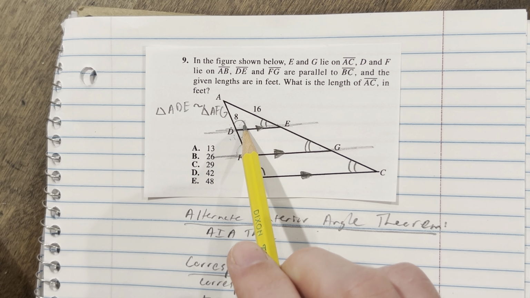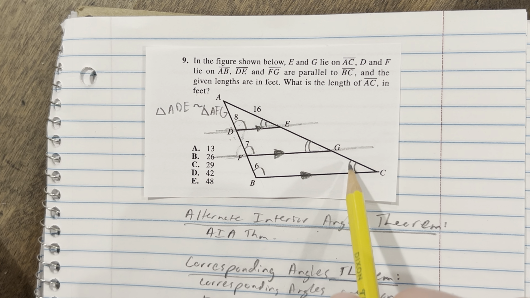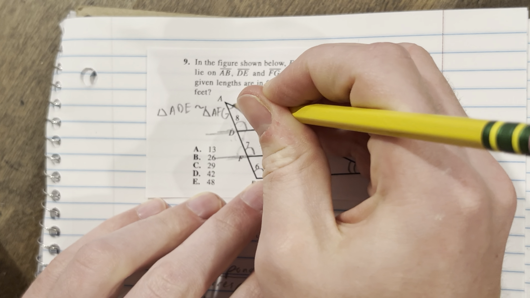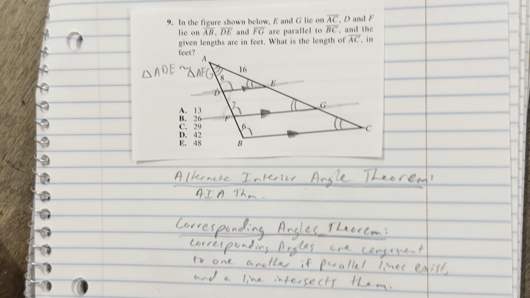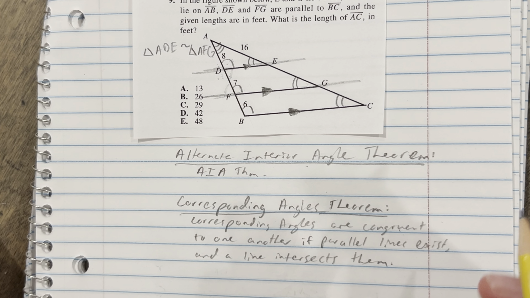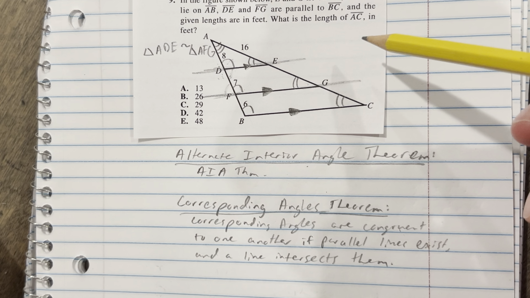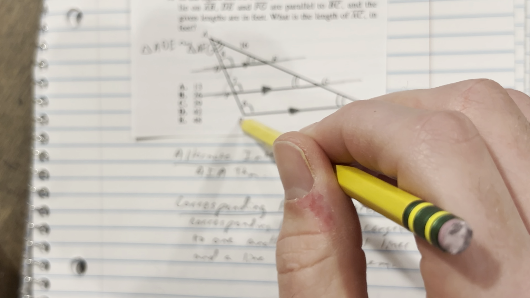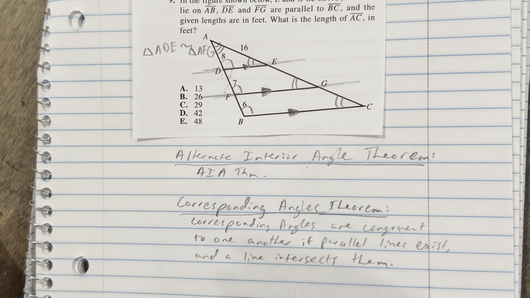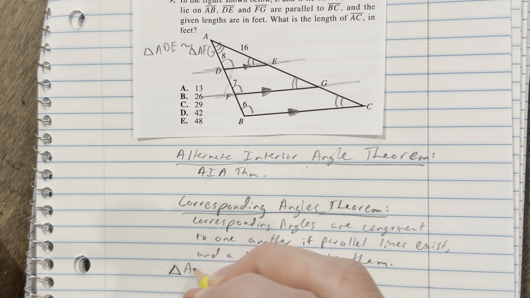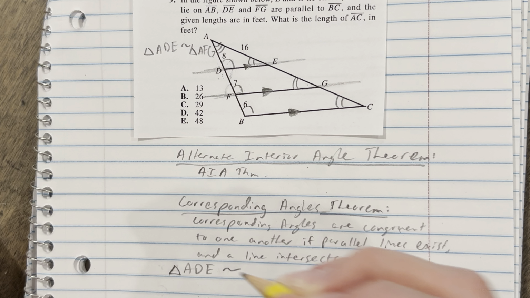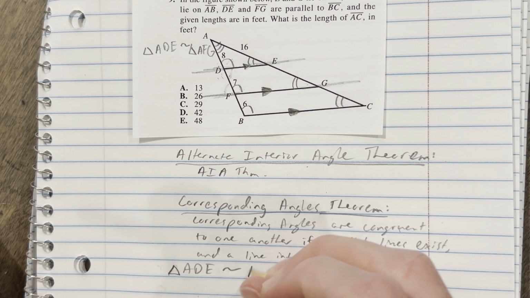So because we know this angle is congruent to this angle, and this angle is congruent to this angle, we also know that angle A is congruent to itself, right? Because an angle always equals itself, right? That's another important theorem. Might not seem important, but it's an important one. Here's that definition for you. So we know, because of all that, we have three angles congruent. We must have similar triangles. So we know that triangle ADE is similar to triangle ABC.